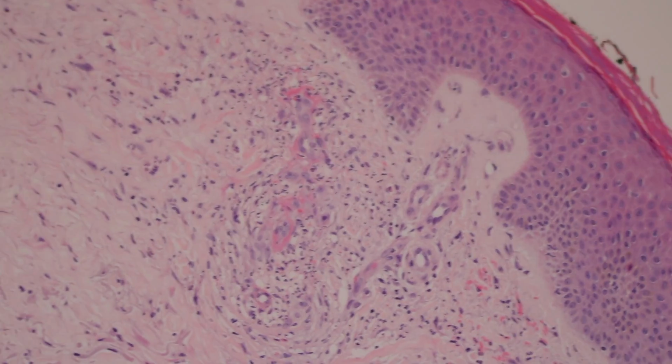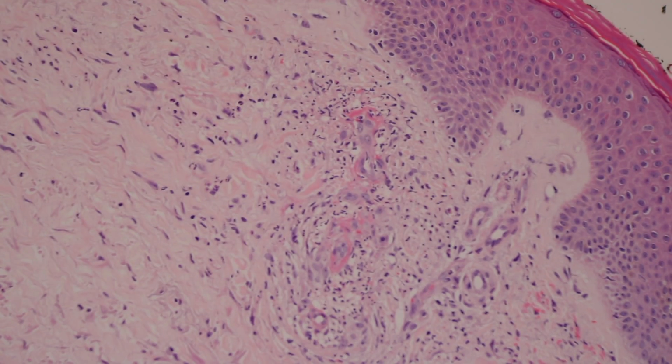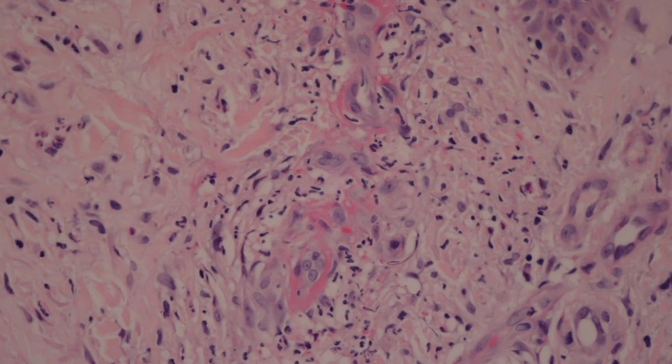And also look up here, what do we see? Leukocytoclastic vasculitis. Here's where it starts. It starts with a vessel, fibrin around it, neutrophils, neutrophil debris. So we're back to where we started at the beginning of the video.